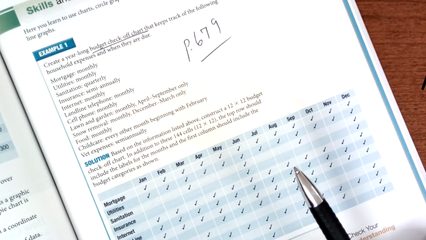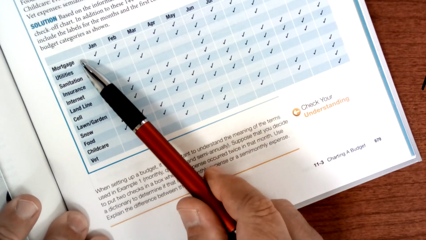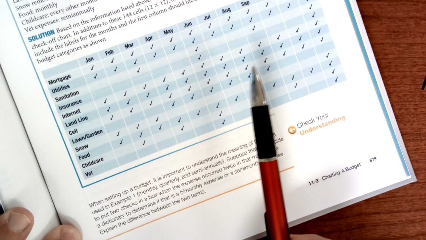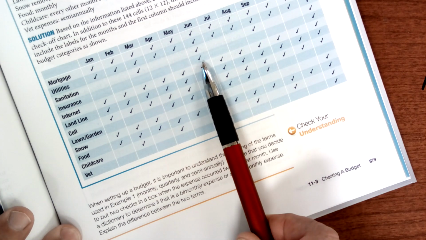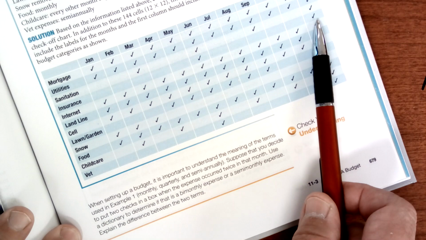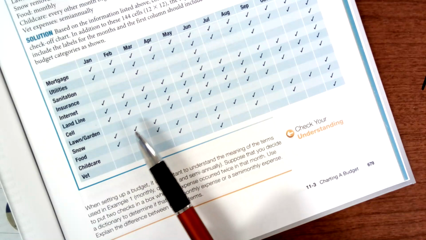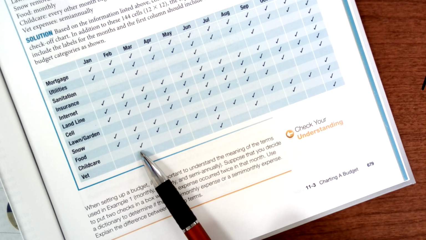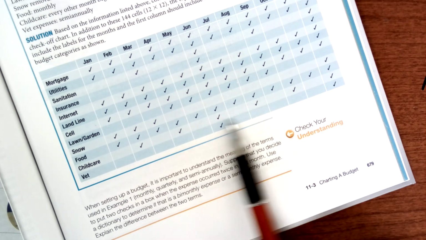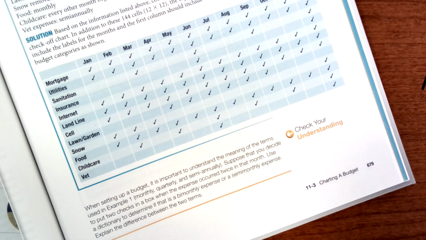So if you look right here, mortgage is every month. Insurance looks like twice a year. Okay, et cetera, et cetera. Cell phone, food, child care is every other month. And the vet looks like twice a year for this family.